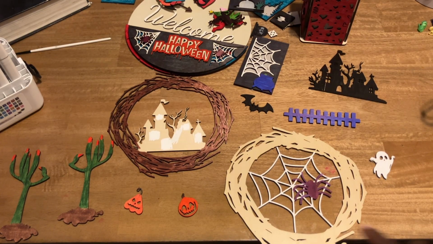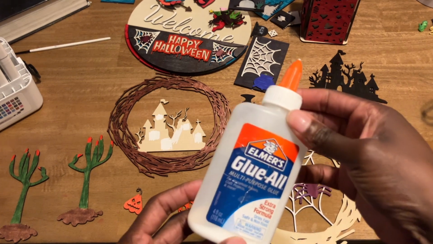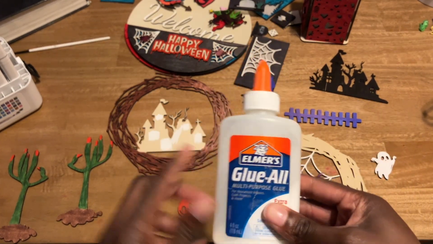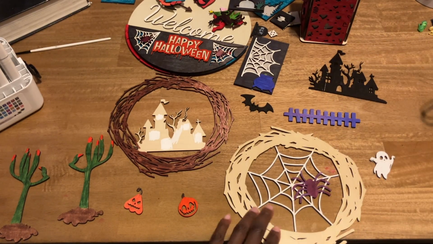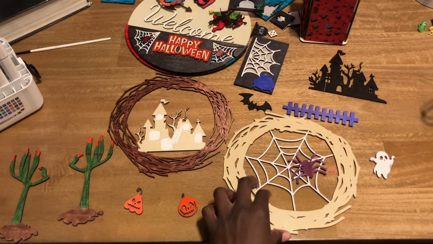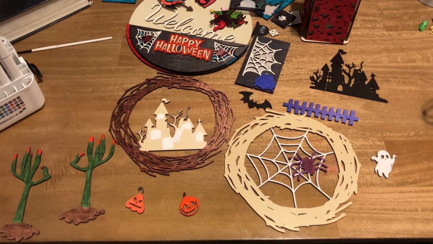But anyways, I'm going to go ahead and color this one black, and then I'm just going to take some of this glue all and I'm going to glue all the pieces together, and then I'll show you guys the finished product once it's done so that you guys can see how you can make this project quick and easy. So let me get that colored and then I'll get back to you guys with the finished product.